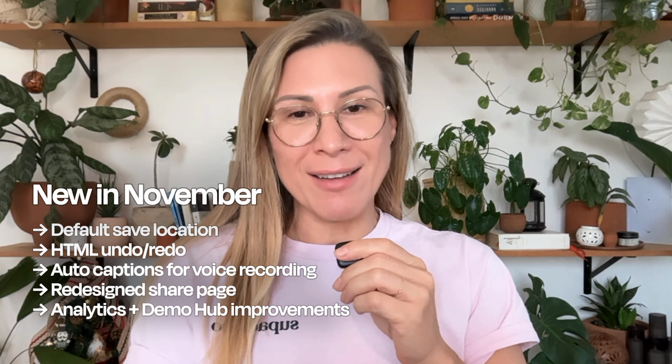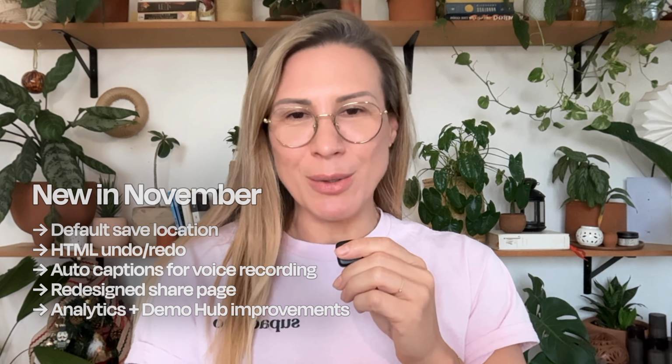We've got a powerful set of updates to share for November, all focused on making demo creation, editing, sharing, and analyzing faster and more seamless. So let's jump in. First up, a highly requested improvement to the Supademo recorder.